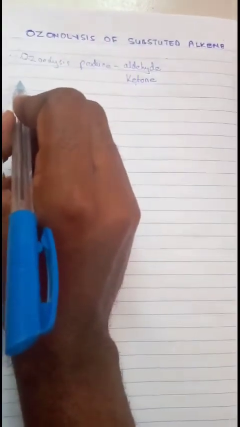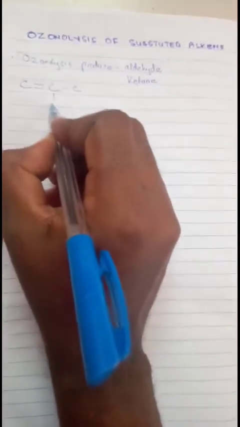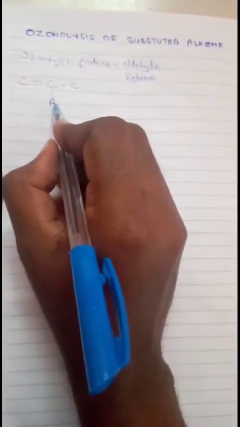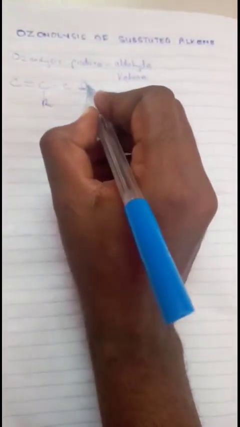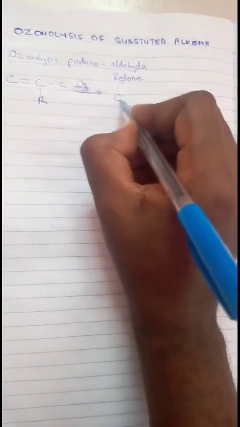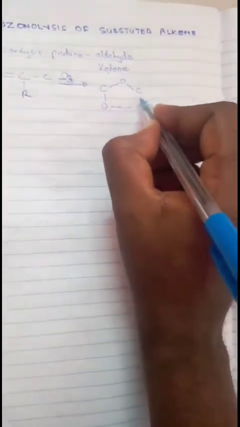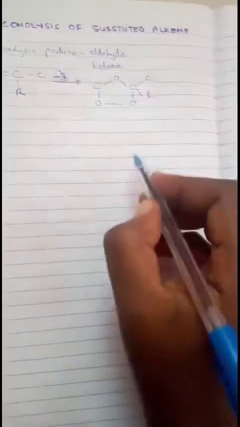For example, if we take C double bond C, then R and R, this may be methyl or can be any alkyl group. Okay, so when this is subjected to ozone, we are going to produce the ozonoid of this nature, CO, then C, then we have R. So this is the ozonoid.